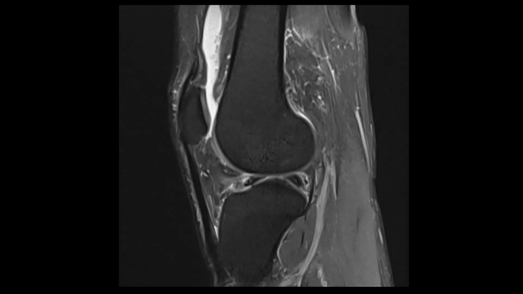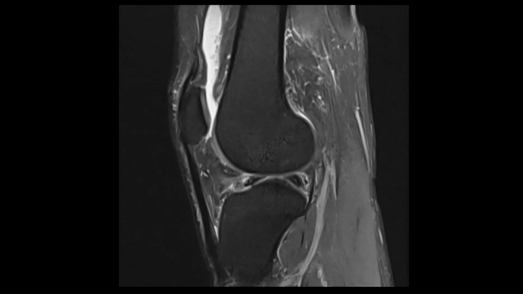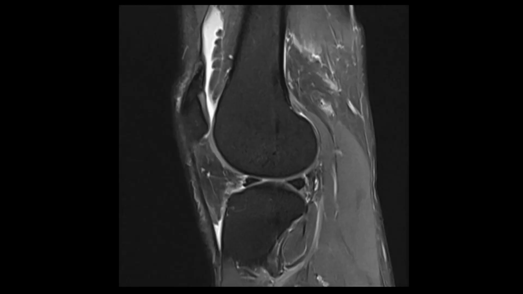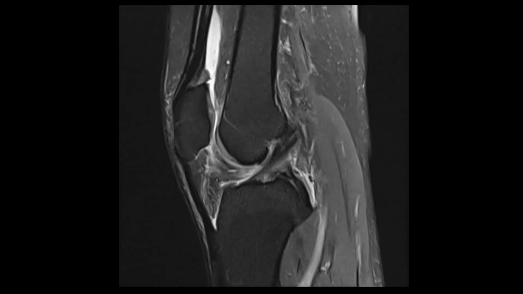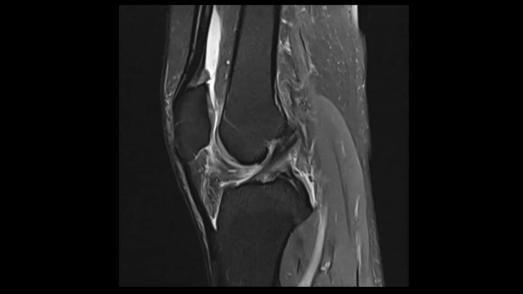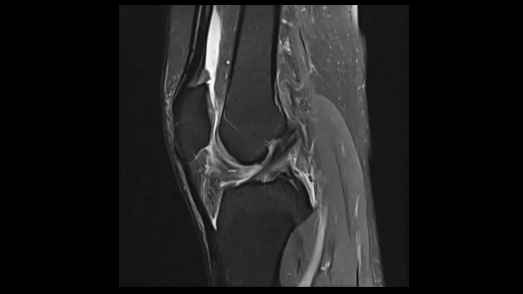As we go across to the lateral meniscus, there is a little bit of high signal intensity in the anterior root of the lateral meniscus. But as we go towards the periphery, the anterior and posterior horns of the lateral meniscus are intact. The quadriceps tendon looks okay. The patellar tendon also looks okay. There's a little bit of edema in the Hoffa fat pad, or infrapatellar fat pad.